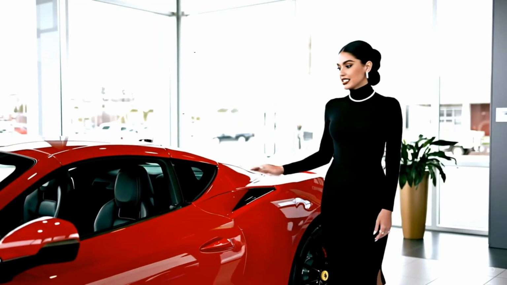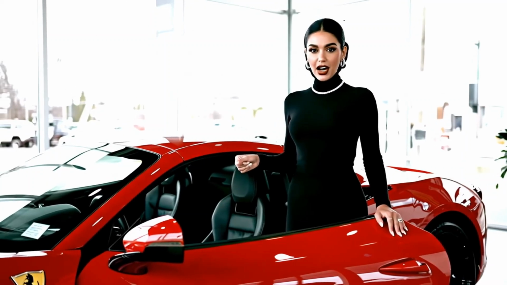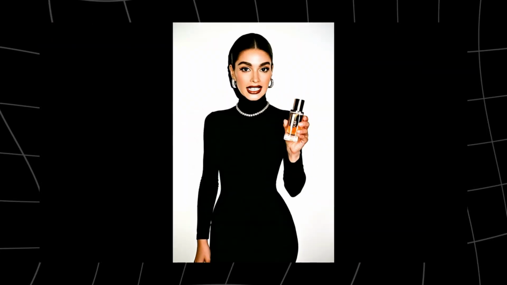It's literally that simple. No cameras, no editing headaches. Just upload, script, generate, and start growing your AI influencer empire.